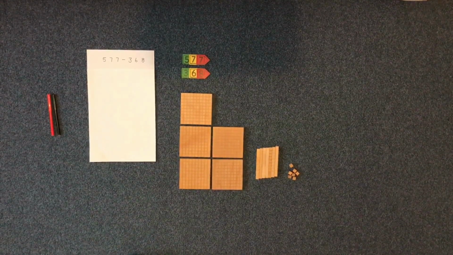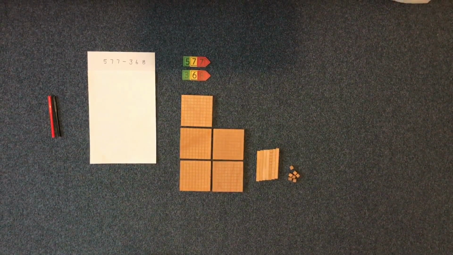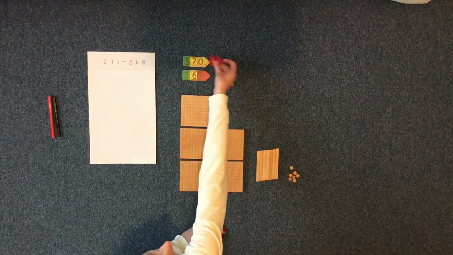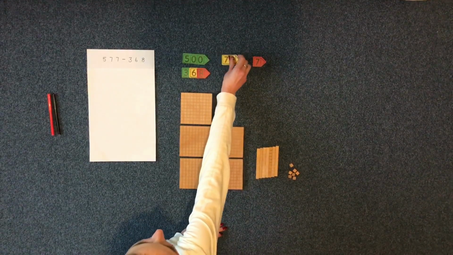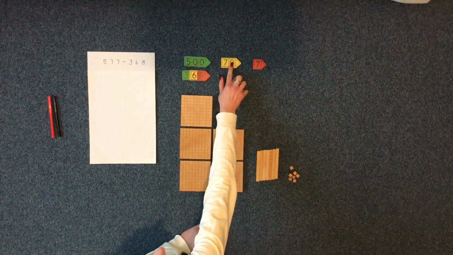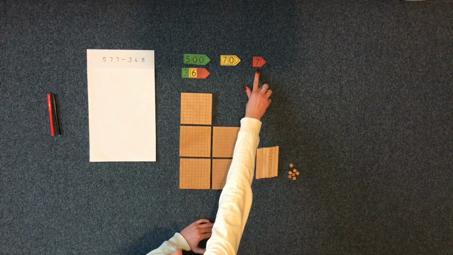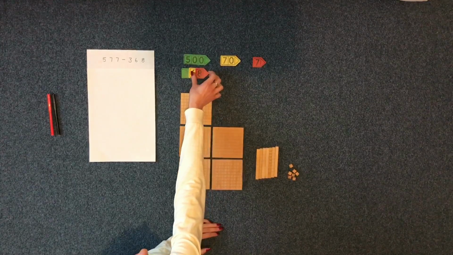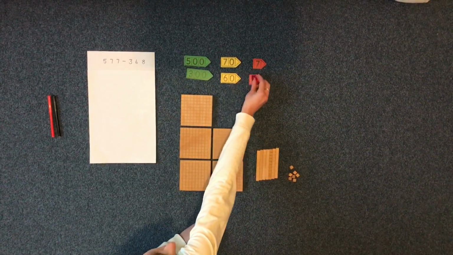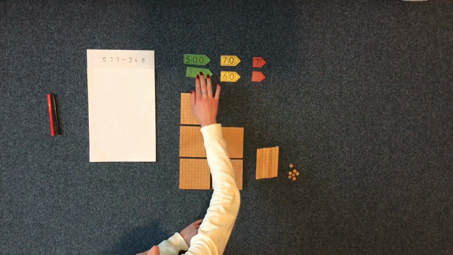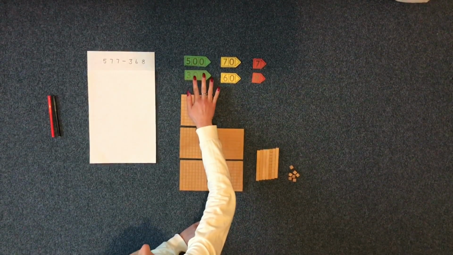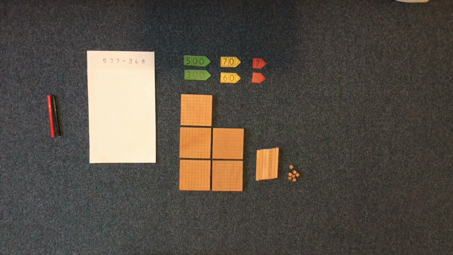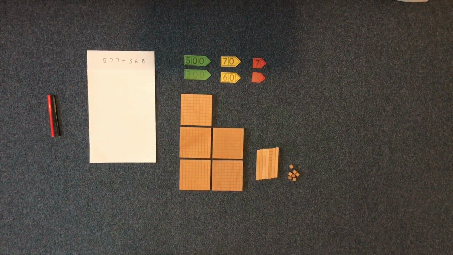However, this resource can be used enactively, which enables children to physically separate the numbers into their ones, tens and hundreds. So we can see here that the 577 has been partitioned into 7 ones, 7 tens and 5 hundreds. And the same with the 368, partitioned into 8 ones, 6 tens and 3 hundreds. This supports children in their understanding of the difference between column and quantity value. However, it is still quite an abstract representation.